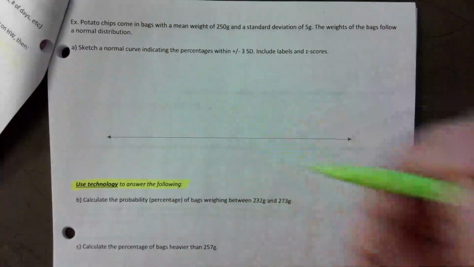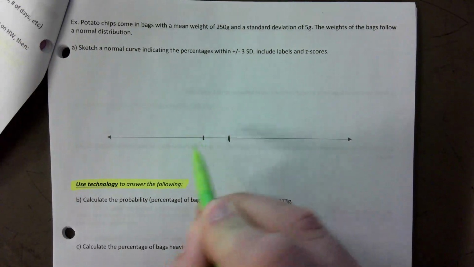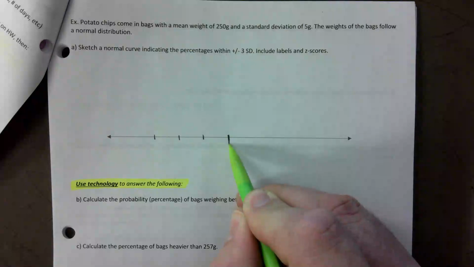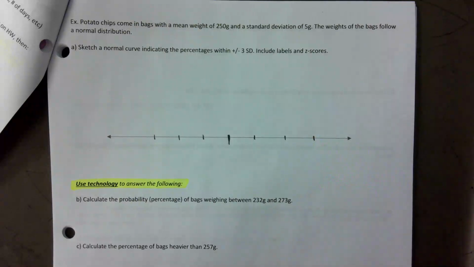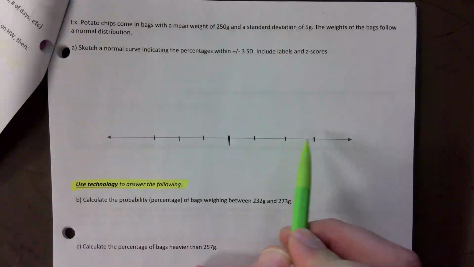Okay? So whatever you do, go to the middle and then split it up into 3 equally spaced out sections like that. And that was nice enough. So this is my mean here. And then we go 3 standard deviations to the right. Mr. Dirksen, why is it 3? Why is it not 4 or 5 or 6? Because after 3, it's so little. The percentage of data being in there is so little that we kind of say 3 is enough.